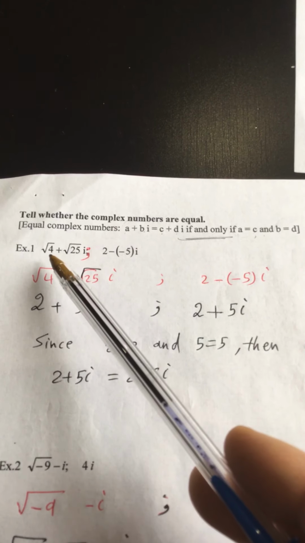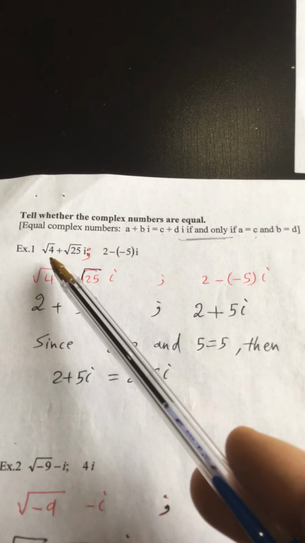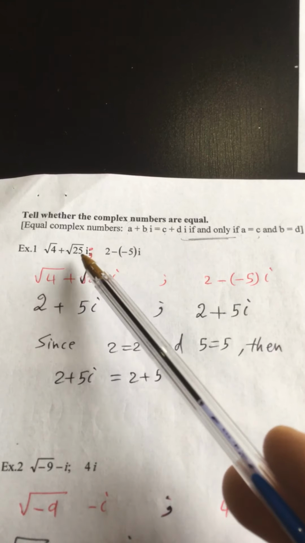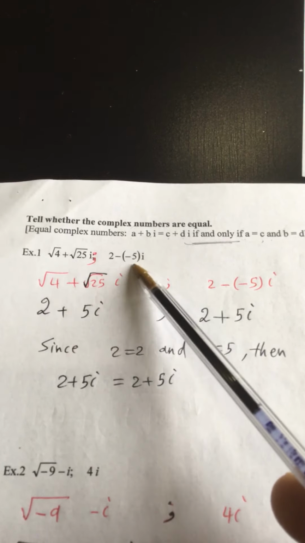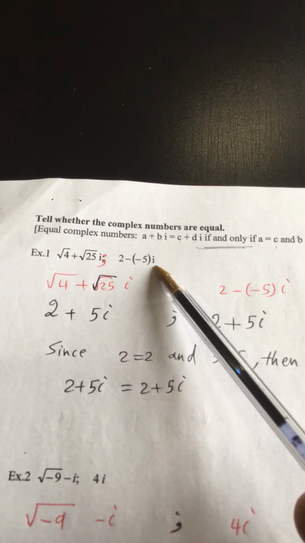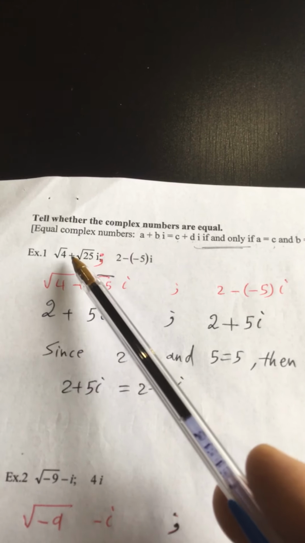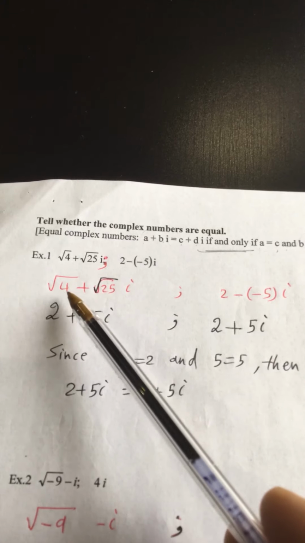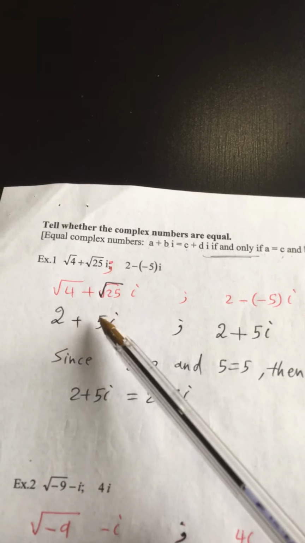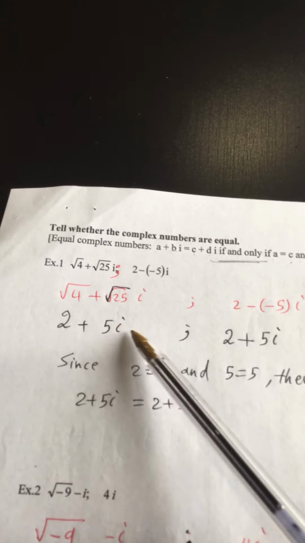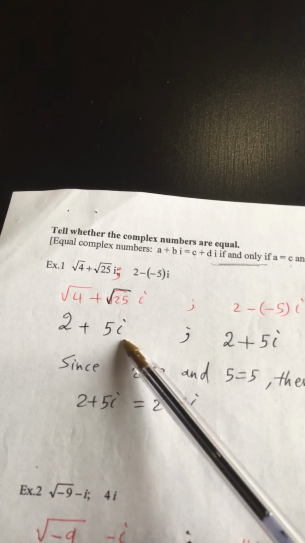So the first one is square root of 4 plus square root 25i. The second one is 2 minus negative 5i. So let us simplify the first one. Square root of 4 is 2. Square root of 25 is 5. So the first complex number is 2 plus 5i.